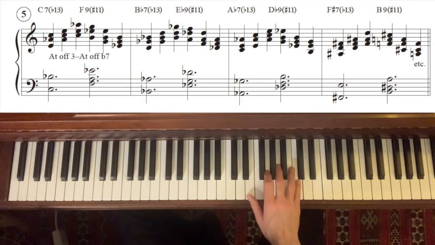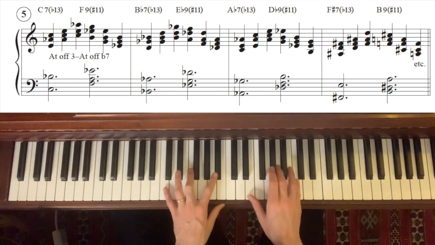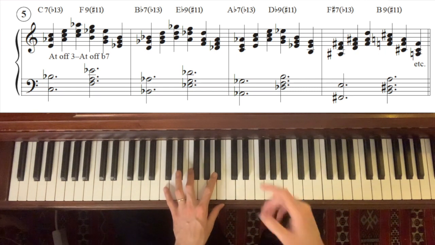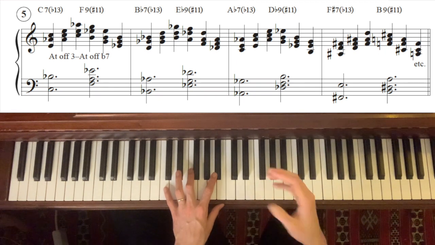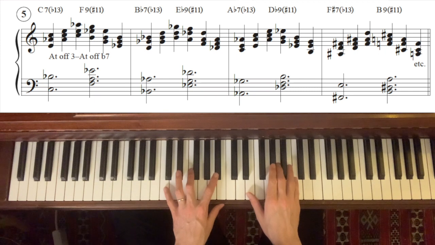Number 5, I get into some augmented triads. Again, I'm just playing around with dominant chords through the cycle. So to create C7, I can play an augmented triad built off the 3rd scale degree. So E augmented creates a C7 sharp 5.